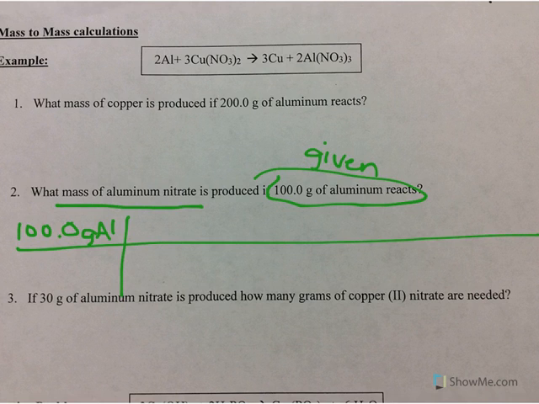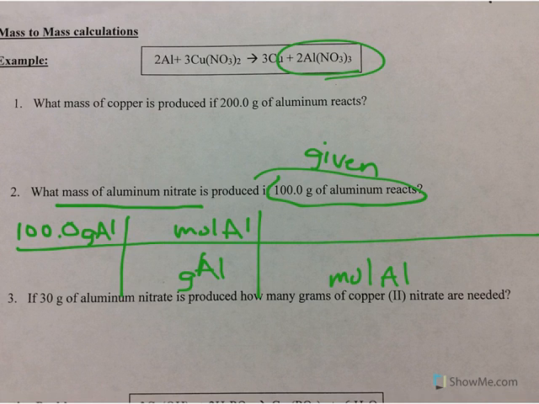All right, remember rule number 4, the only place to go from grams is to moles. So the only place I'm going here is from grams of aluminum to moles of aluminum. That's all I can do. Okay, so moles of aluminum, and I want to get to aluminum nitrate. So I'm going to look up here. Aluminum nitrate is Al(NO3)3. So I'm going to put my moles of Al(NO3)3.